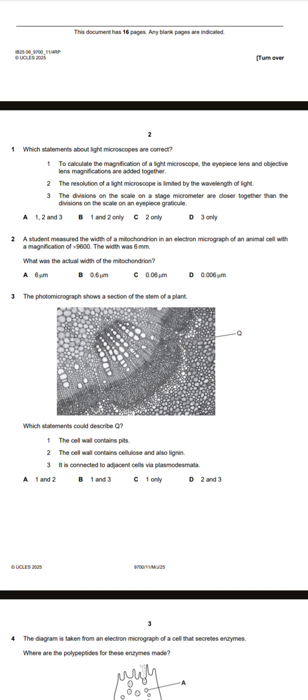No. The stage micrometer divisions are much bigger than the eyepiece graticule ones. The eyepiece graticule is a lot closer. It has lines very next to each other, whereas the stage micrometer doesn't have them that close. They're very far apart. You generally calculate the magnification using them.